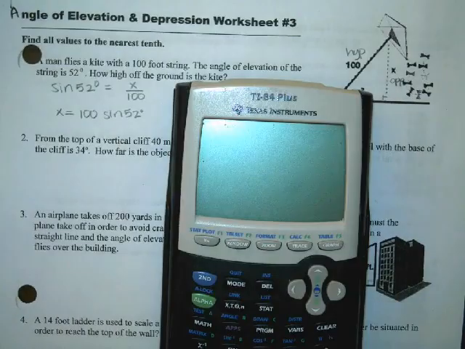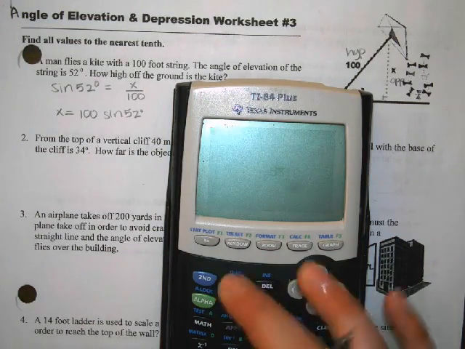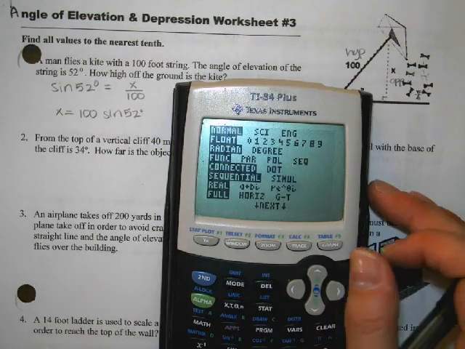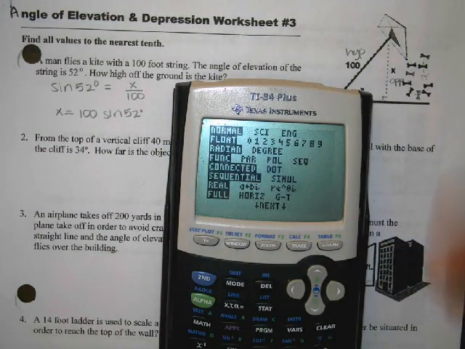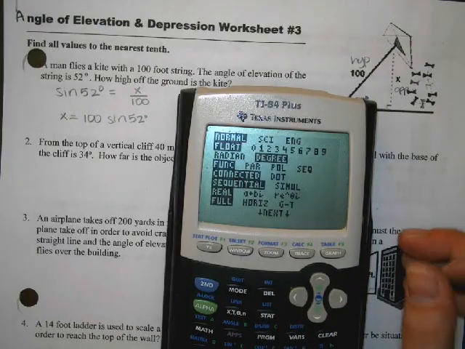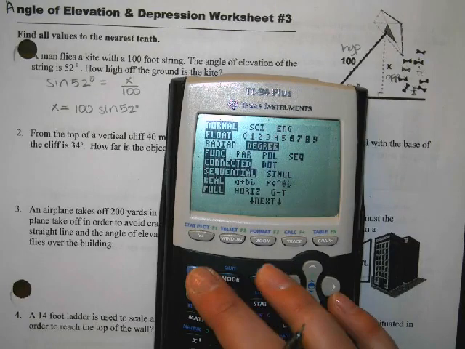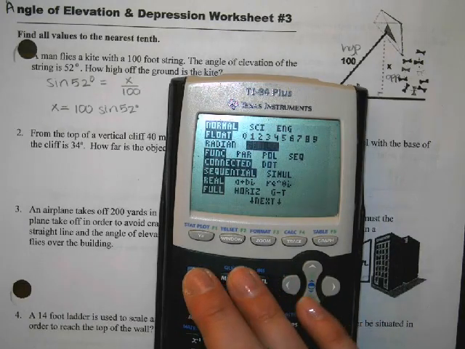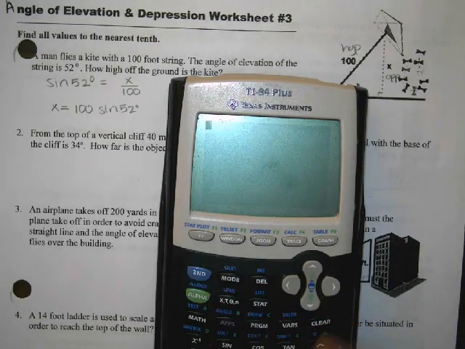And I'm going to grab my calculator. And your calculators are probably in radian mode because when you clear it, that's what it defaults to. So we're going to go down and make sure we put it in degrees. And we're just going to type it in. So I'm going to hit 100 sine 52.